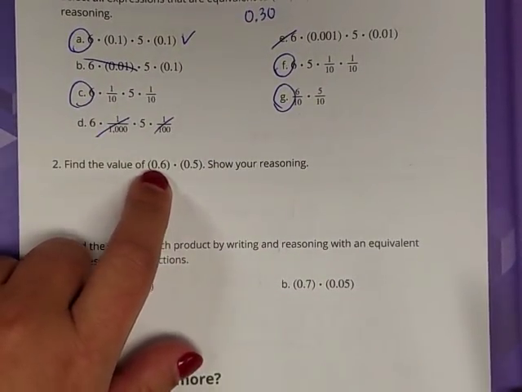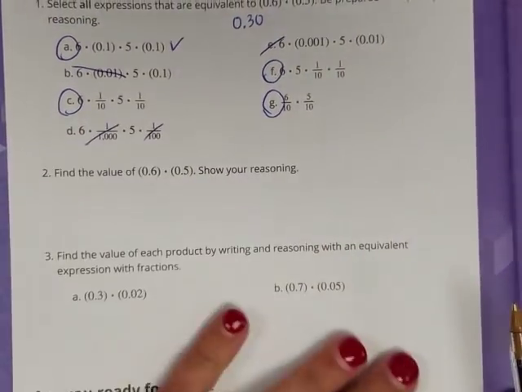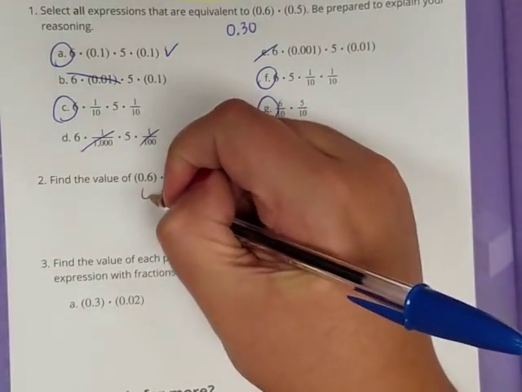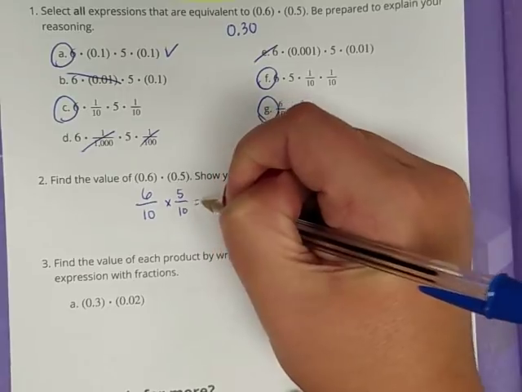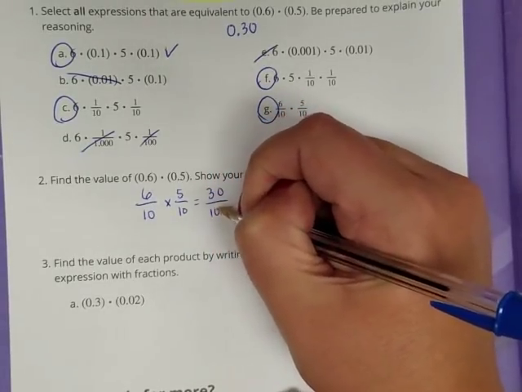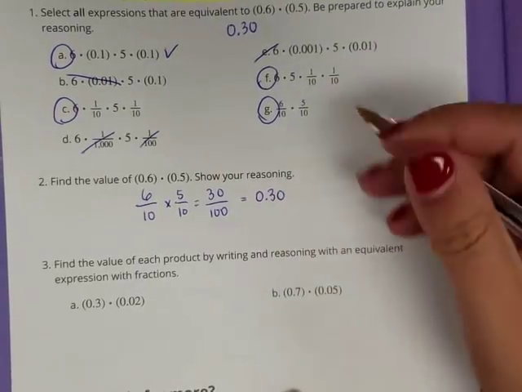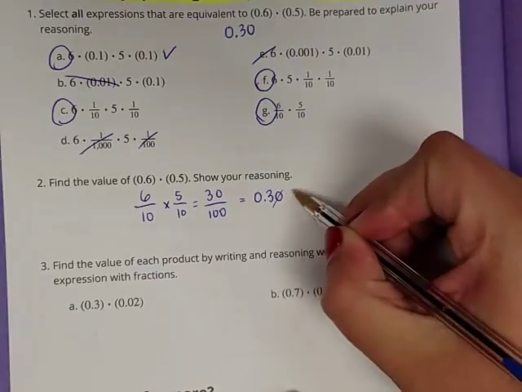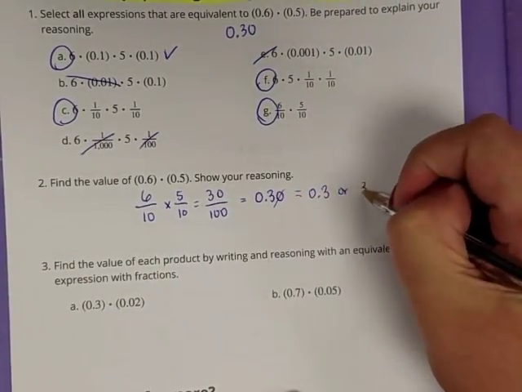Find the value of 0.6 times 0.5. So we actually already found it here, but we can show different reasonings. So if we do it this way, 6/10 times 5/10, you get 30/100ths, which equals 0.30. But in 5th grade, your teacher probably told you that you don't need the 0 here, so you can write it as just 0.3 or 3/10.